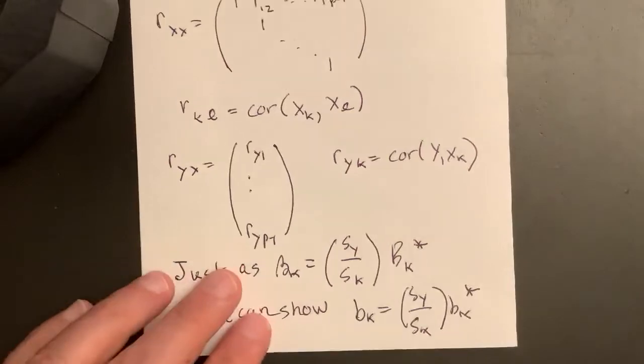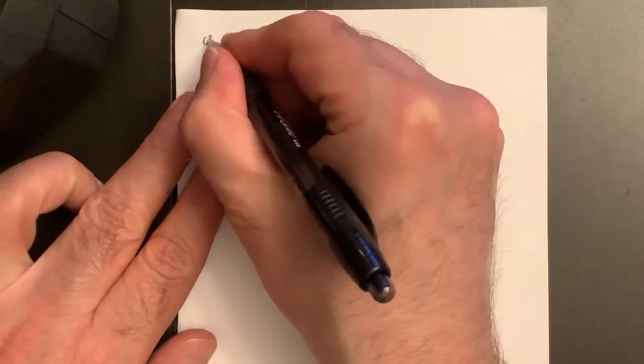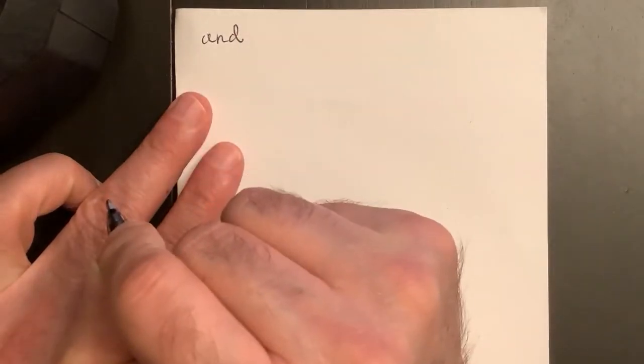Now, if you thought about it, you'd say, well, what about little b0? There's no little b0 star, so we need to specify, but this is always true. If I know all the other little b's, I know b0.